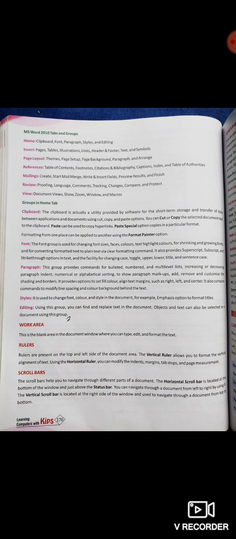So today we will start with some more components of Microsoft Word 2010 or MS Word 2010. Okay. So the next component is work area. What is work area? The work area is the blank area in the document window where we can type, edit and format the text. Okay.